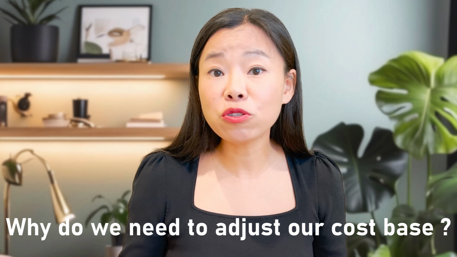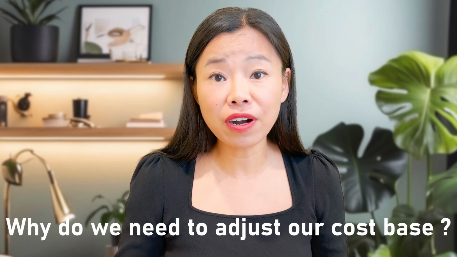Why? Because if you wait until you sell the ETF, especially after 5 or 10 years, it can become a nightmare. You'll need to apply every annual cost base adjustment from the year you bought the ETF to the year you sell. And if you bought and sold different parcels over time, tracking each one properly can become a real headache. But first, why do we even need to adjust our cost base in the first place?